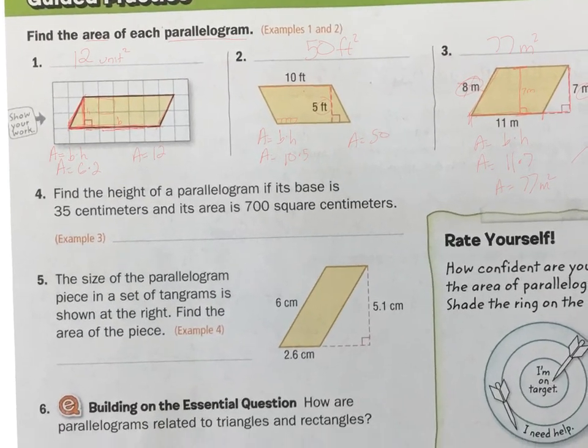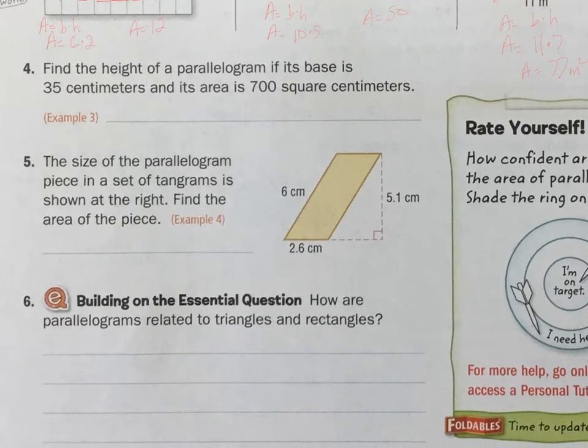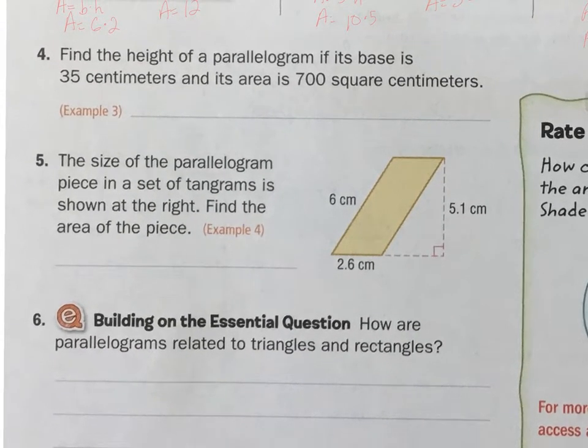Okay, let's do number 4 here. Find the height of a parallelogram if its base. So this time we're finding the height. Area equals base times height. This is what we want to find. If the base is 35, I'm going to put 35 there, times my height equals the area of 700. So it's 700 equals 35 times the height, h.